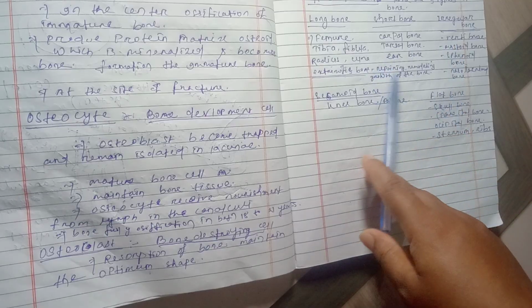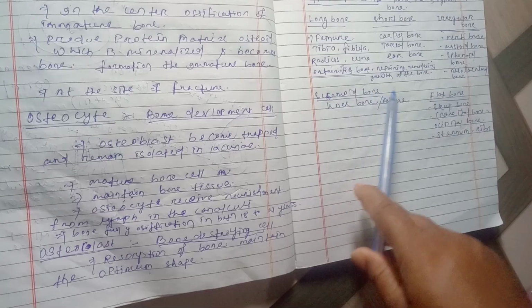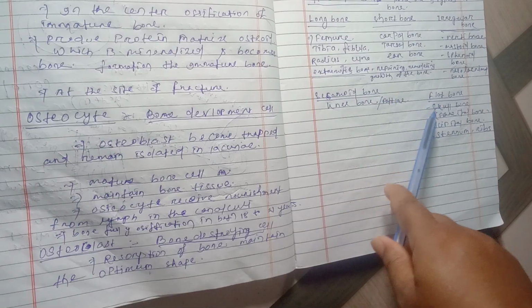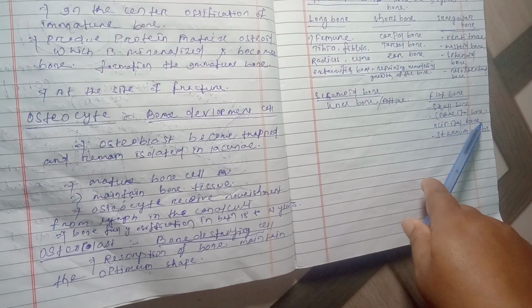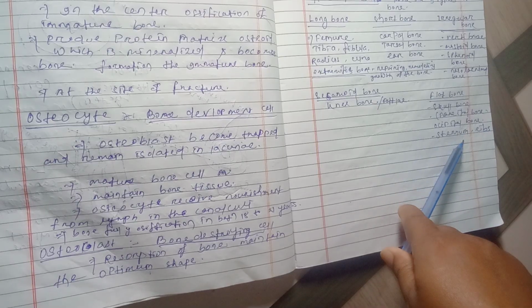Then the sesamoid bone, like the knee bone or patella. The flat bones are some skull bones, like the parietal bone and occipital bone, and also the sternum and the ribs.